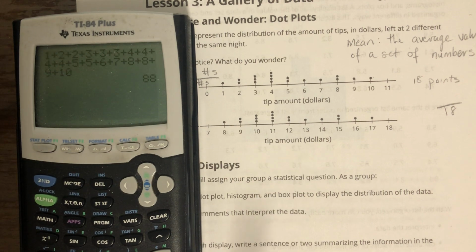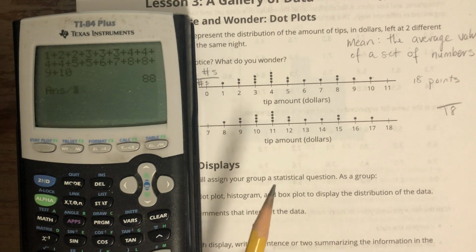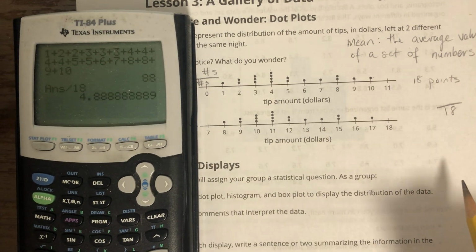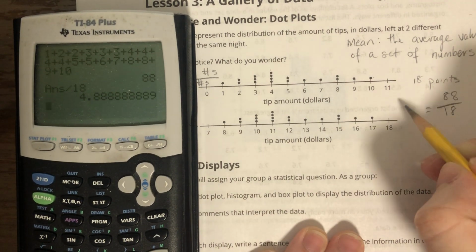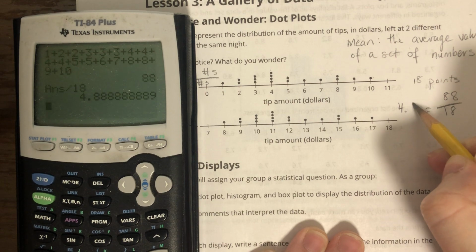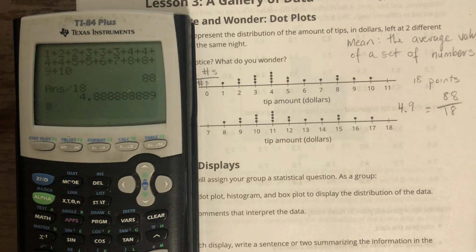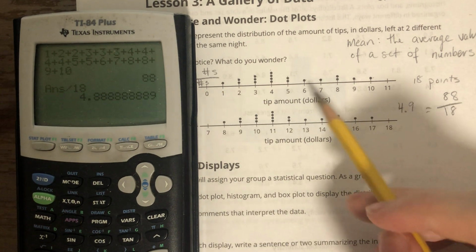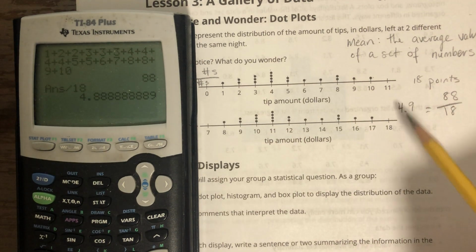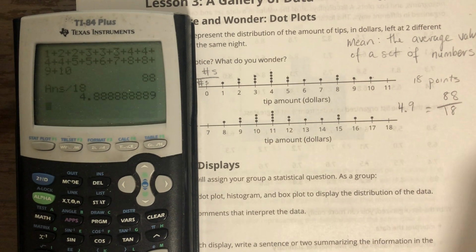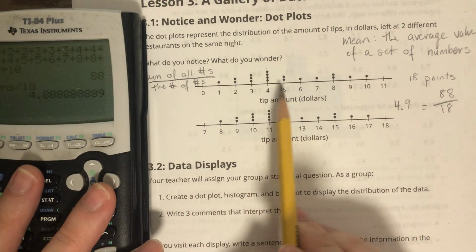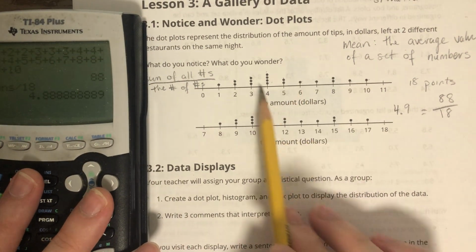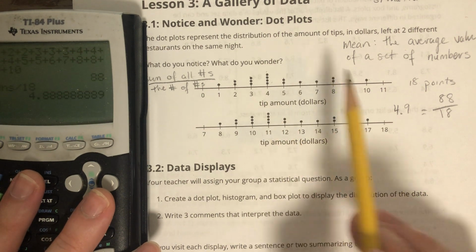So I'm adding all those up. Now I get 88. I divide that by 18. And then I get my mean, which is about 4.9. So on average, customers that night tipped $4.90. And we can sort of see in this graph where most of the dots are, in the middle, we're also going to get 4.9.